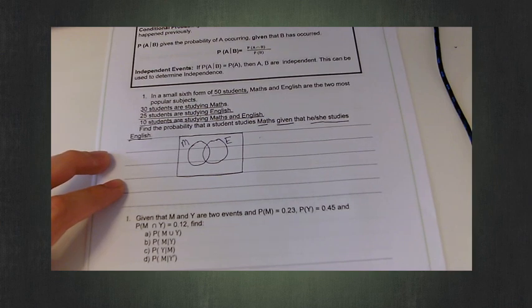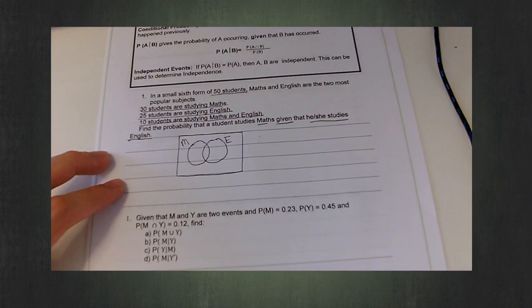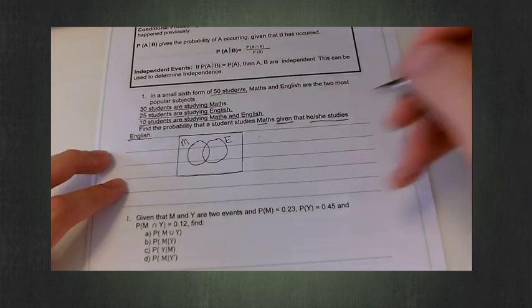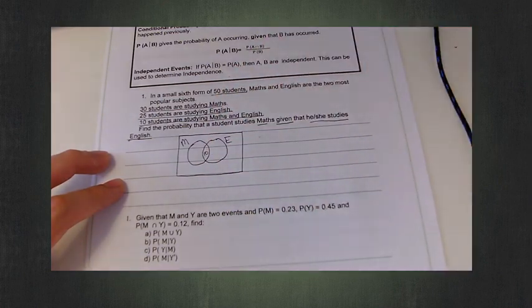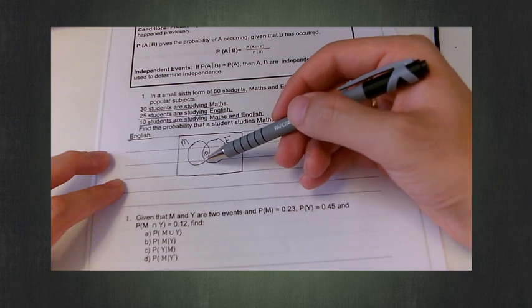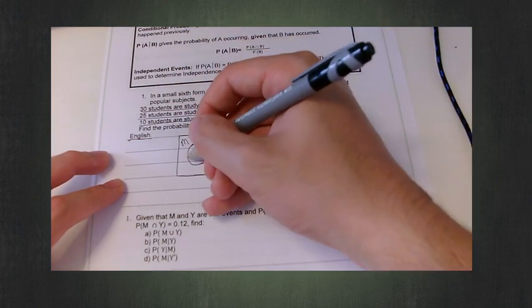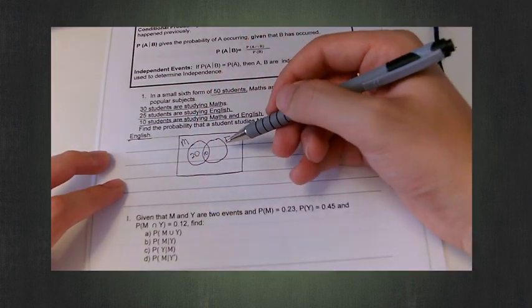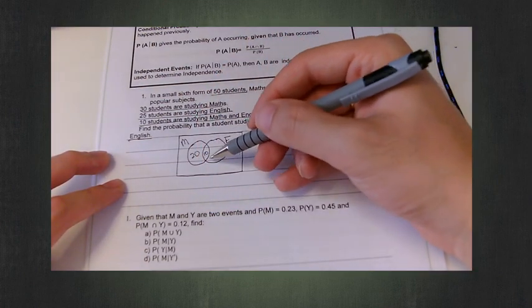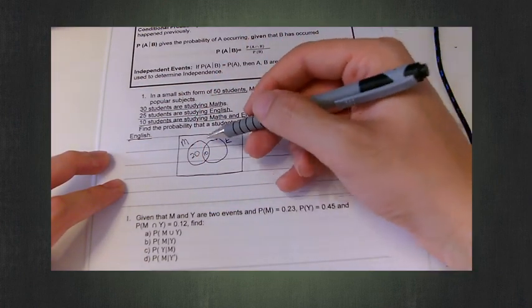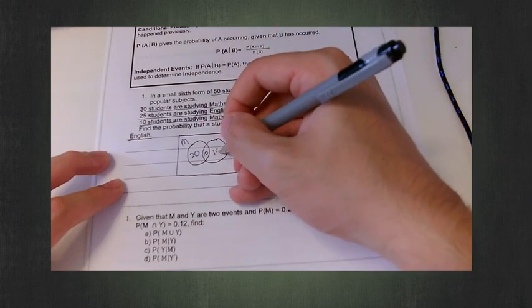Now, when you have Venn diagrams, the most important thing to fill in is the intersection, and they've given you the intersection. There's a number of students who study maths and English, so I'm going to put 10 right here in the middle. If 10's in the middle and the whole circle of M represents 30, then obviously this will be 20. And if the whole circle of E represents 25, then this will be 15.